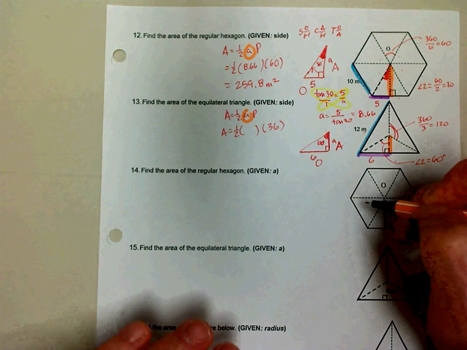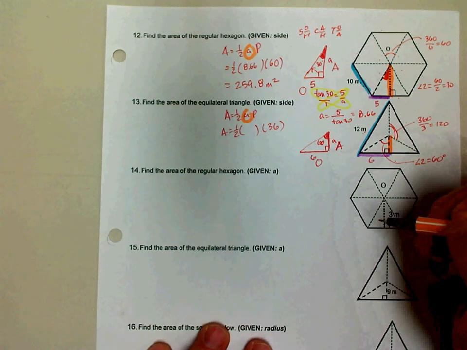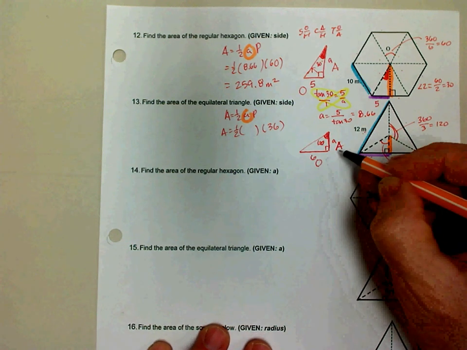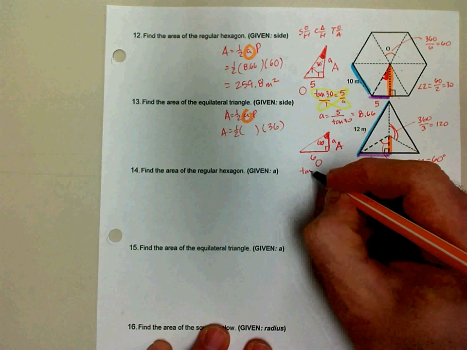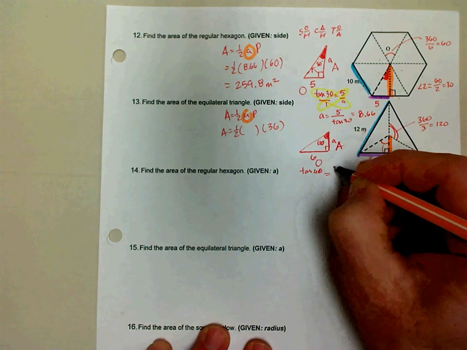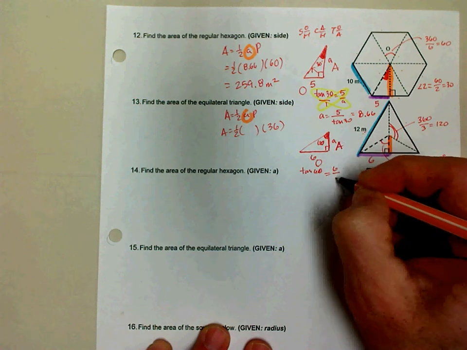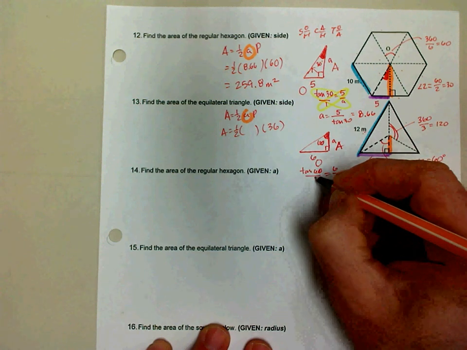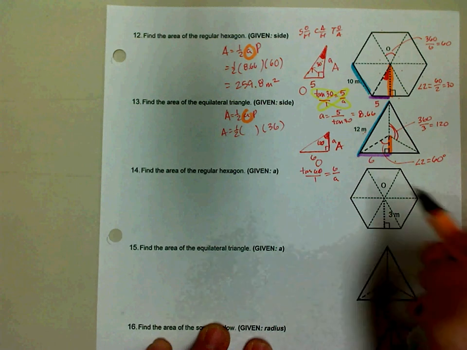So again, we have another tangent problem. The tangent of 30, or excuse me, this time 60, will equal 6 opposite over A, the adjacent. The portion is going to be, again, like we did before, easy multiplication, division with the calculator.